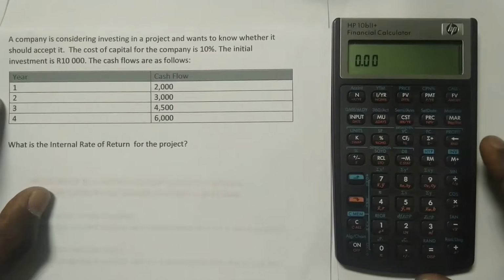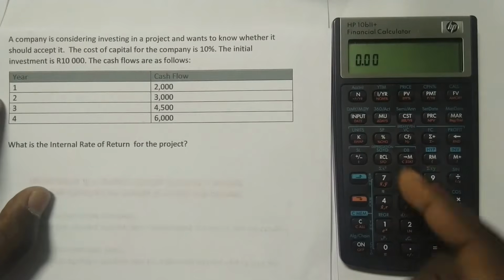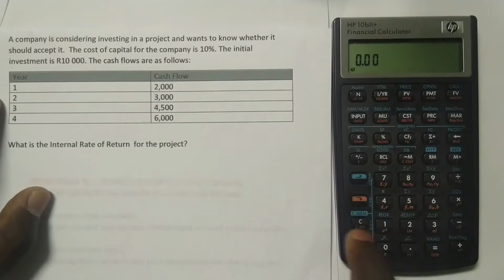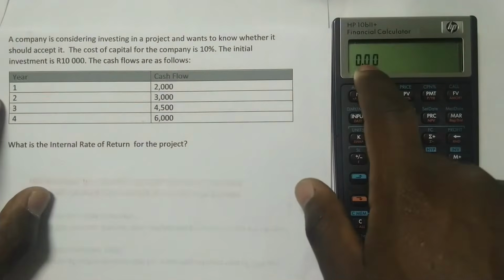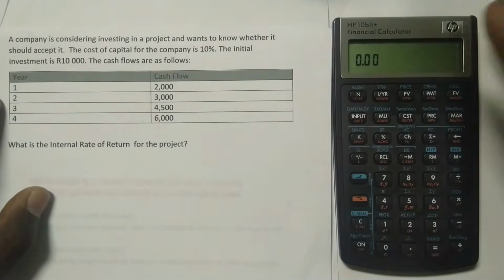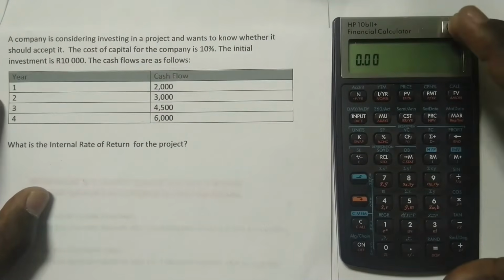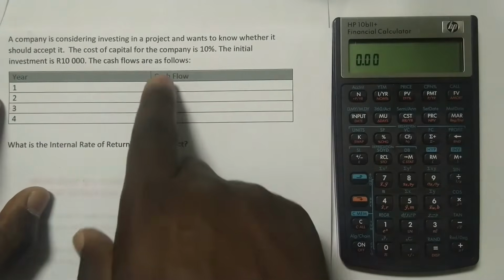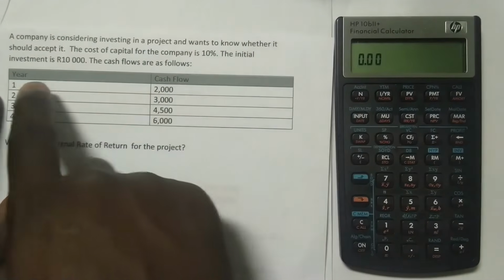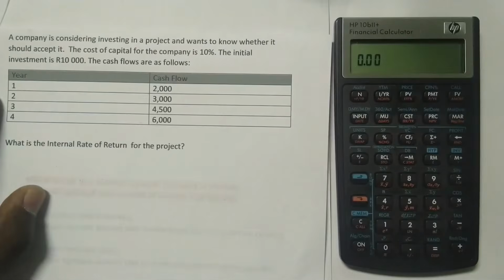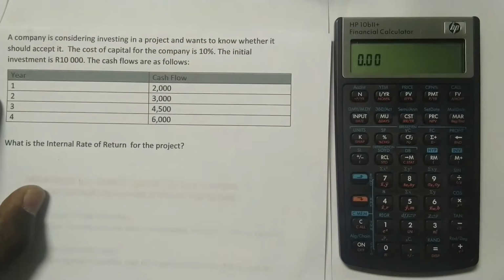Okay, so here's how you do it using this financial calculator. First things first, let's clear our memory. You press the orange button and you press C, and you can see it's showing you the number of payments per year is 12 by default. This calculator is compounded 12 times per year, but we're only receiving the payments once per year. You can see here year 1 to year 4. So we need to change the compounding in this calculator from 12 to 1.